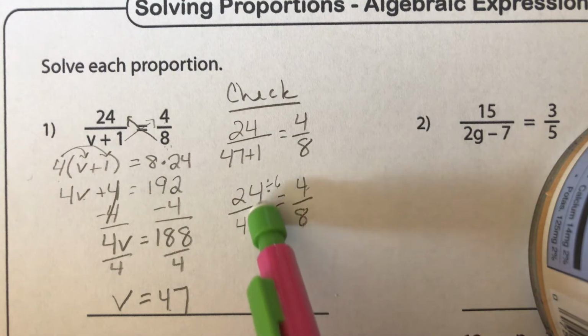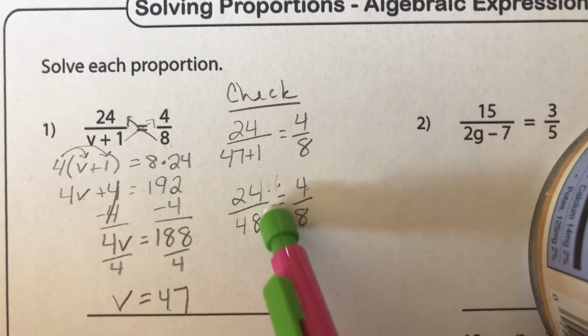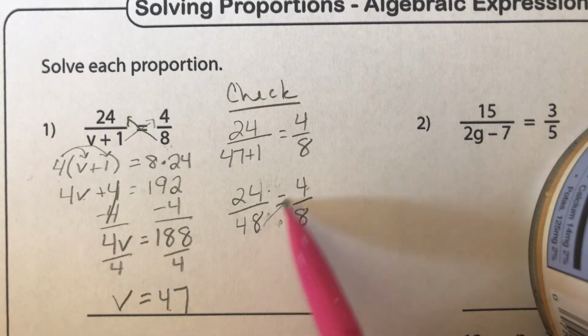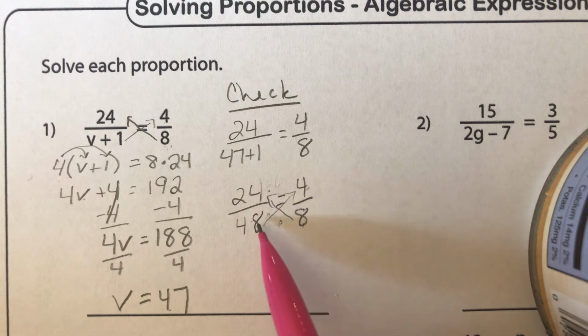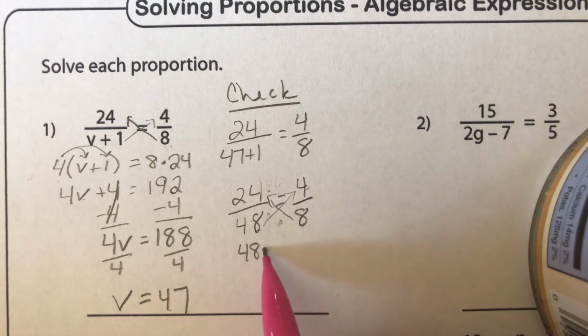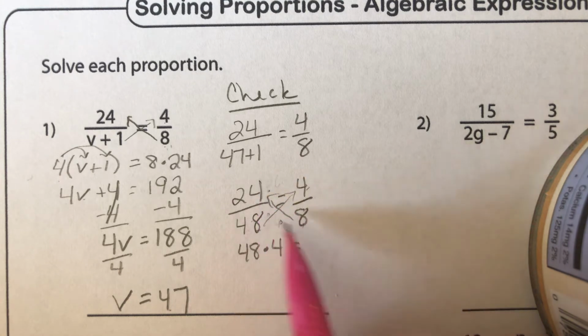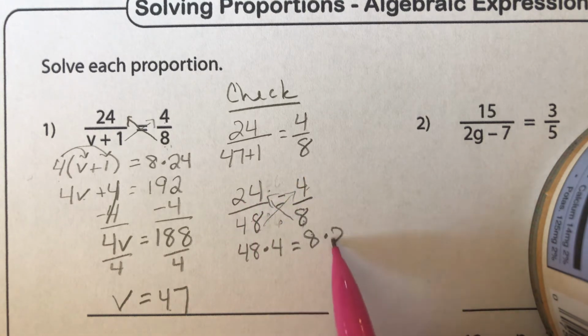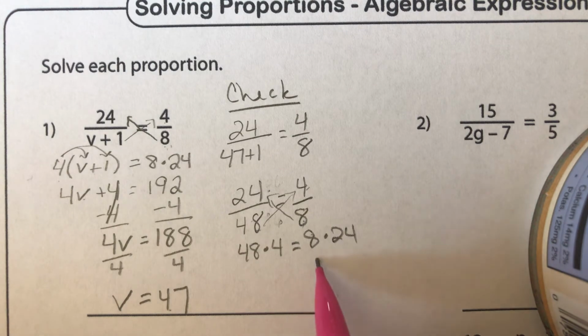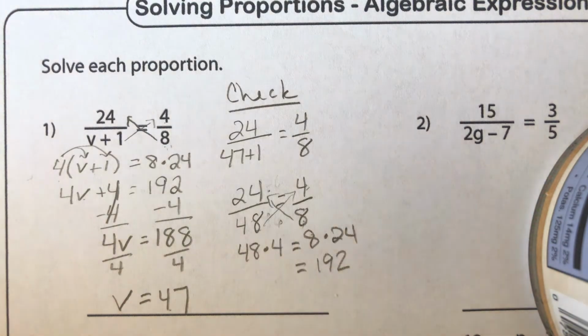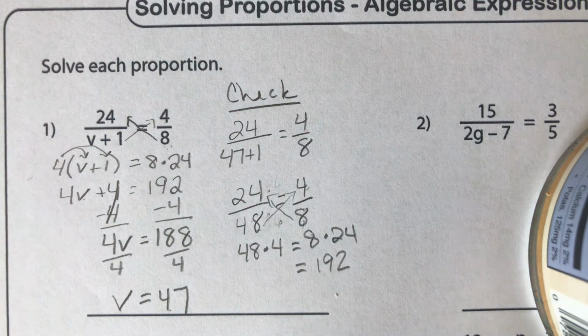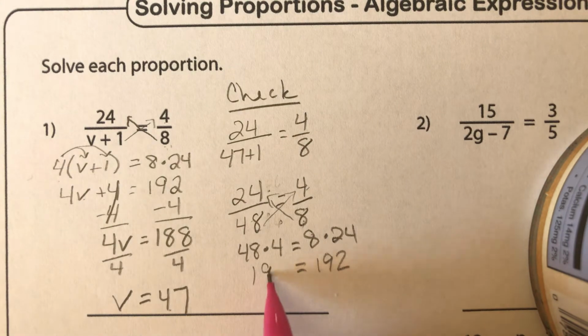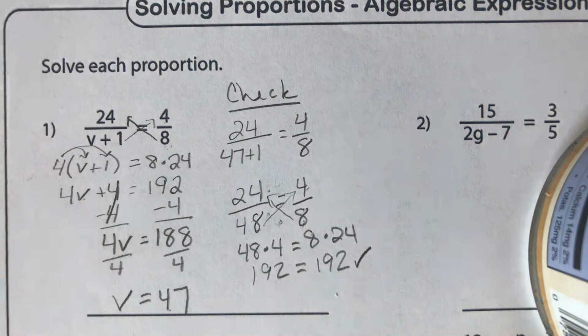The other way, if you don't see those equivalent fractions right away, again, we go back to those cross products. So right here, 48 times 4 should equal 8 times 24. Now we've already done 8 times 24 and we found 192. So we just need to make sure that 48 times 4 is also 192. If you're using a calculator, use one. 48 times 4, 192. So I know that that works out. We did that correctly.